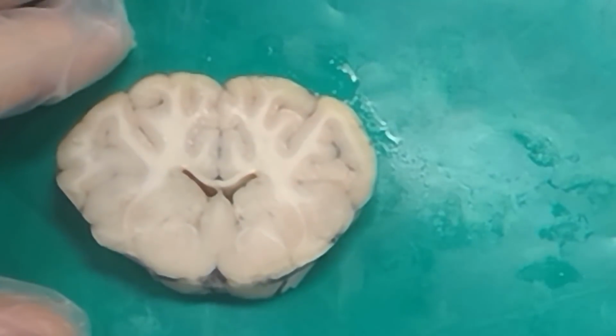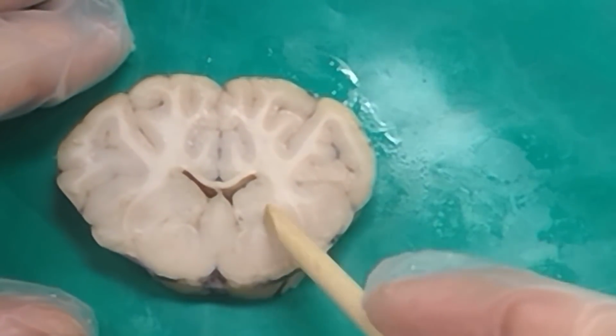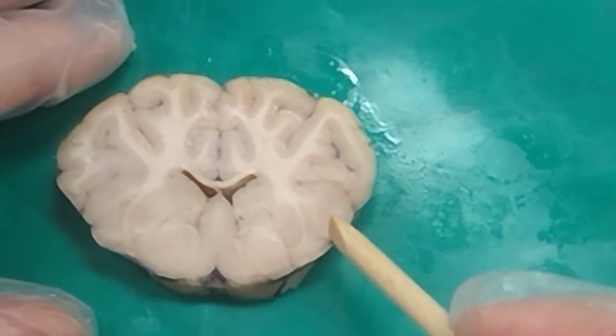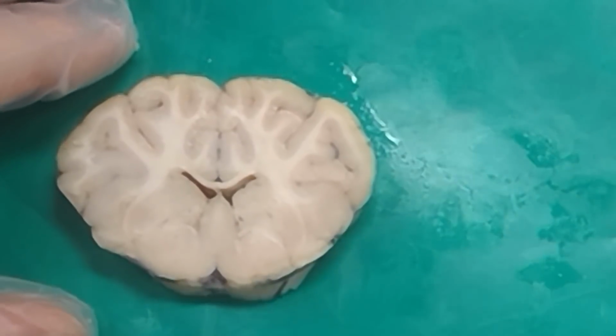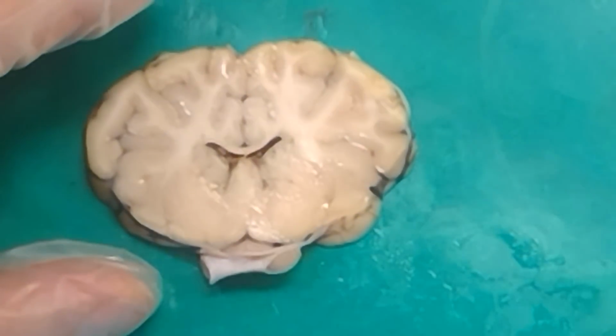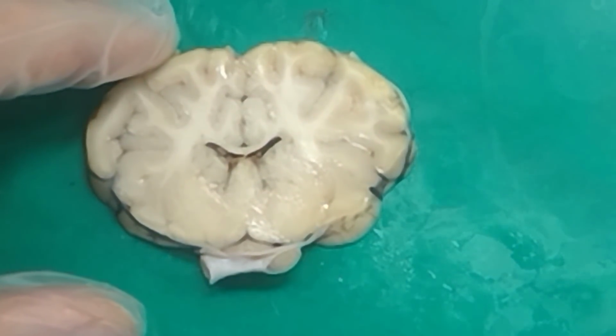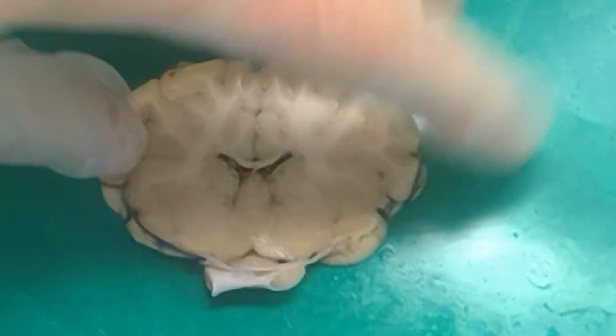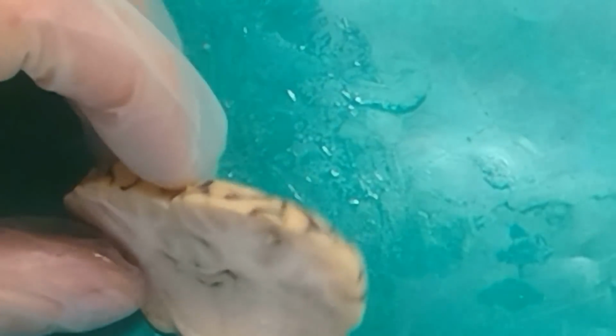All right, so let's move a little further back. Should we look at this one? This is pretty much the same thing we were looking at, where we can see the globus pallidus right here. Caudate up there, putamen over here. So let's move a little further back. This one's got some optic chiasm hanging out of the bottom here. Can we see anything different? Not really. Let's turn it over. We'll look at the other side.